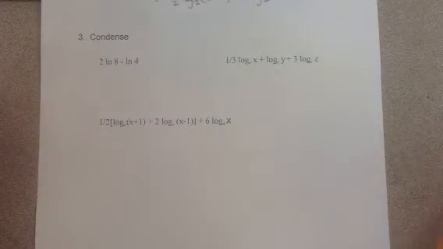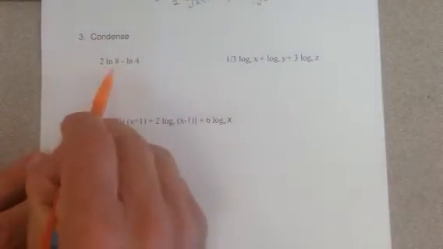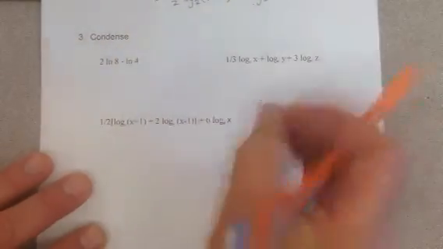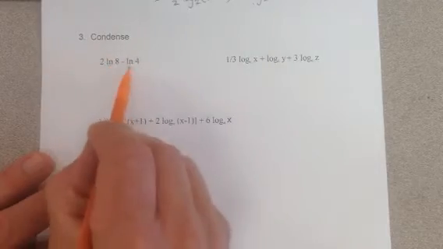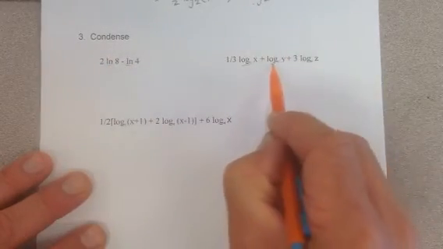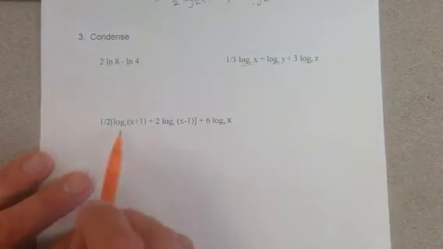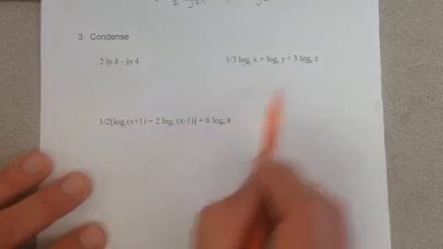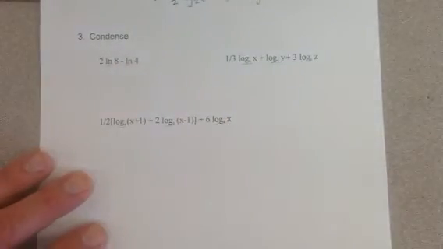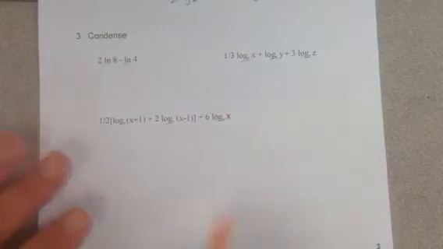Condense means to crunch it back together. So we're going to take these and try to shrink them down. And it only works if the logs are the same. You can see that I set all these up so they're all logs that are the same. These are all log 4s, those are all log 6s, these are all ln's. That has to be true in order for you to do this.